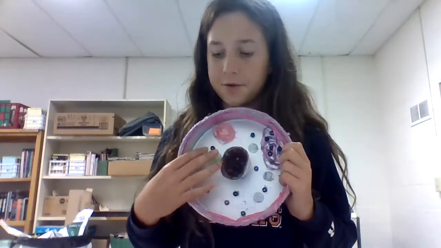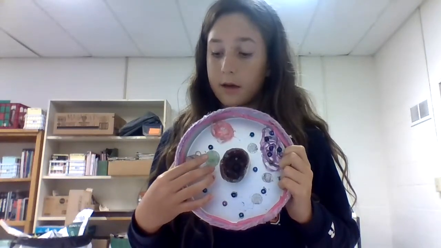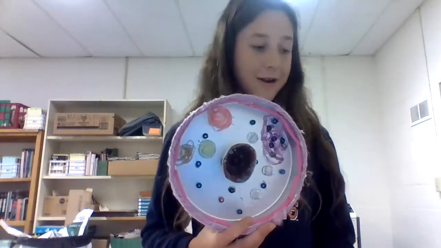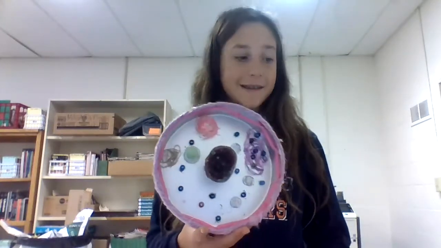So then after the vacuole, we have the mitochondria, which are these little silver things throughout the cell. And the mitochondria is the mighty powerhouse. Like it says, it's the powerhouse. It produces energy the cell needs to carry out the functions of the cell.